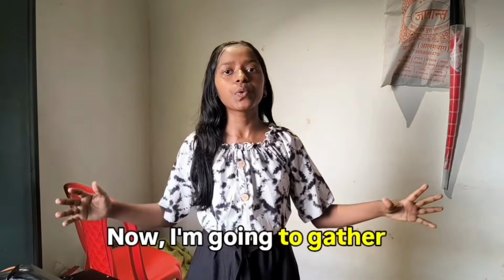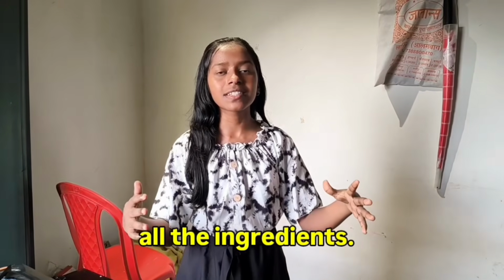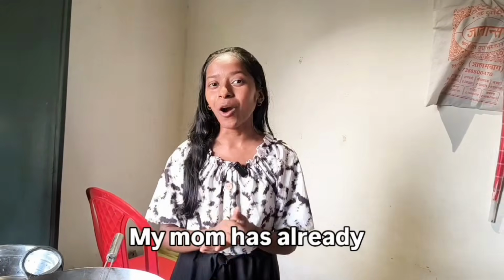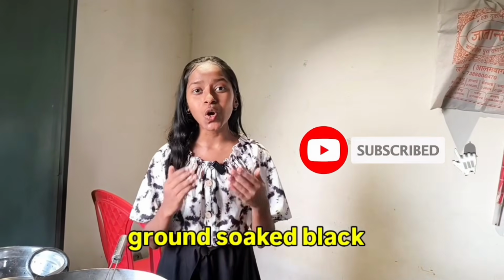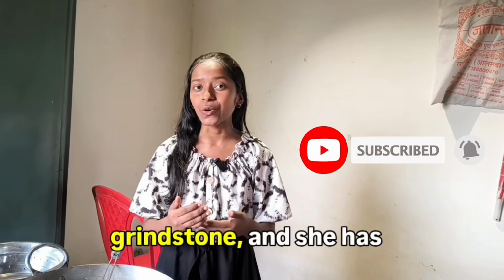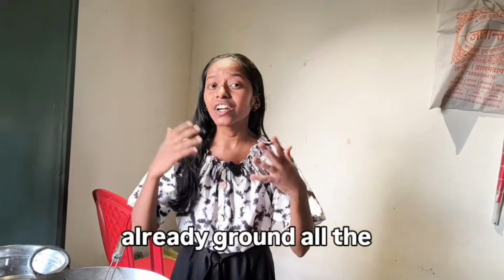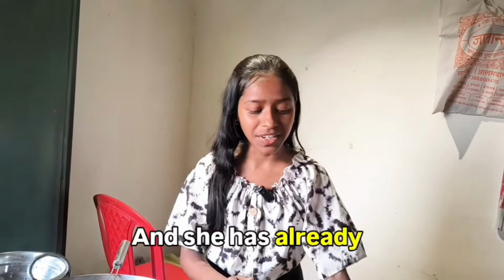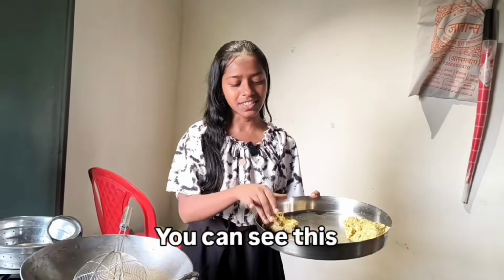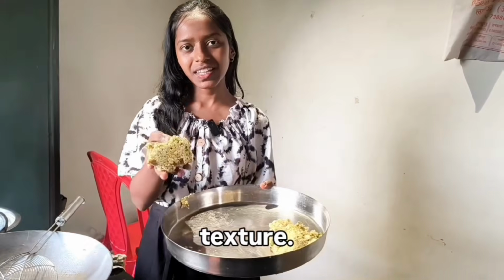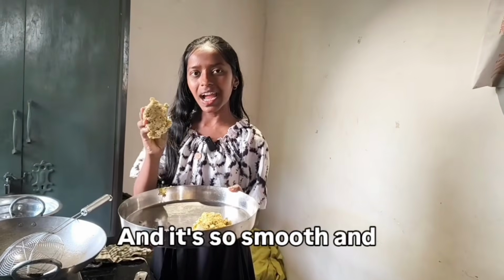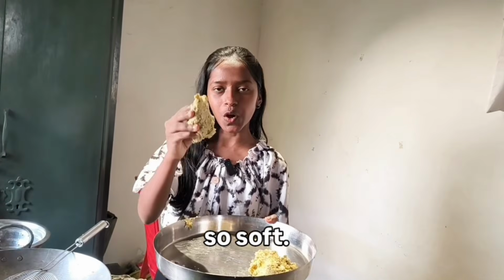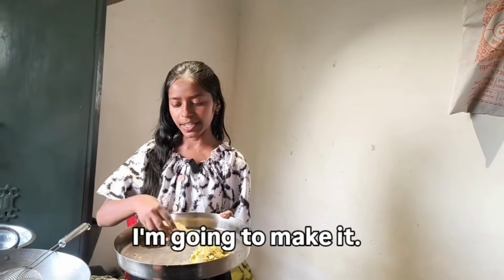Now I'm going to gather all the ingredients. Mom has already ground the soaked black lentils on the grindstone, and she has already ground all the ingredients and mixed them. You can see this texture, and it's so smooth and so soft. I'm going to make it.